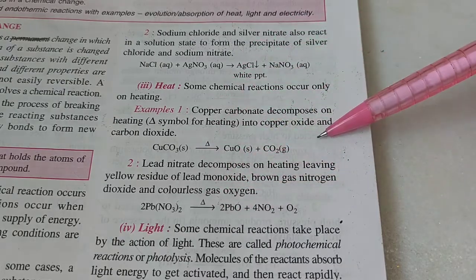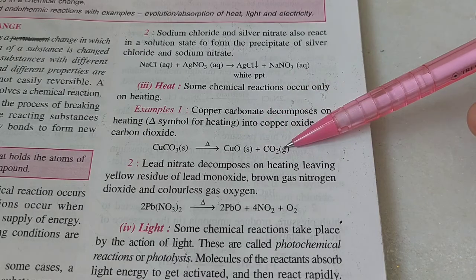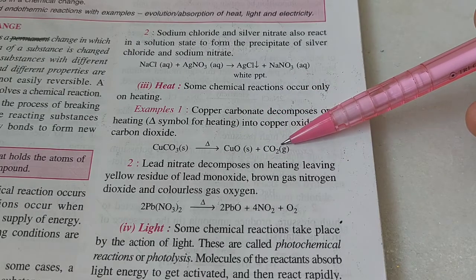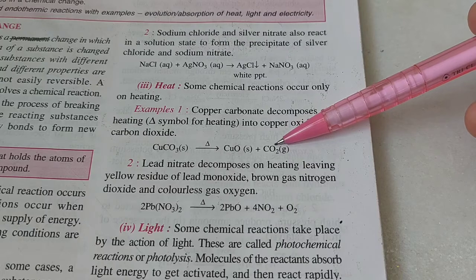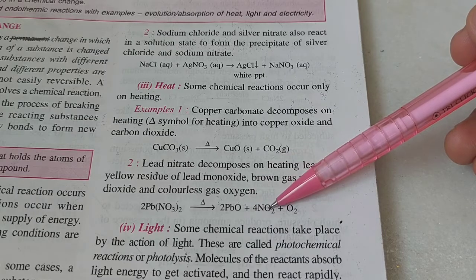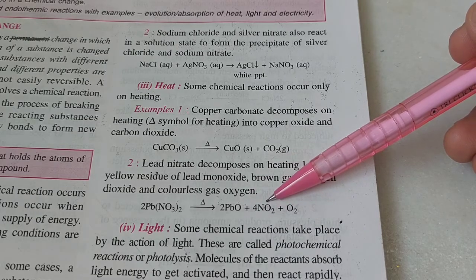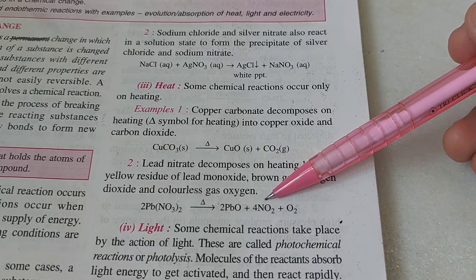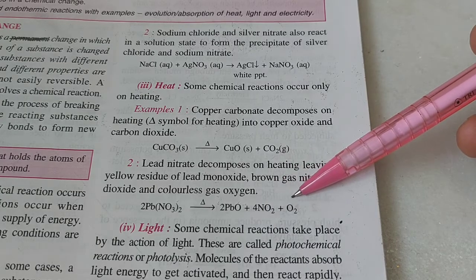Some interesting observations here. Copper oxide is black and carbon dioxide is a gas which is colorless. It turns lime water milky but has no effect on acidified potassium permanganate solution. Lead oxide is reddish yellow when hot and yellow when cold. Nitrogen dioxide is a reddish brown vapor which turns acidified ferrous sulfate from green to brown. Oxygen rekindles a glowing splinter.